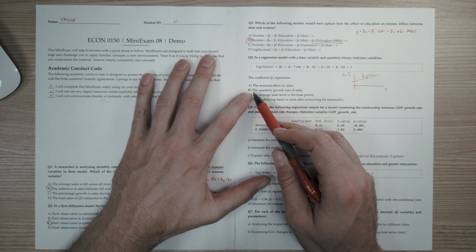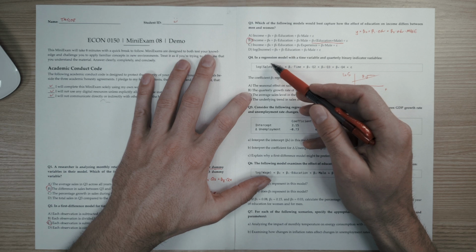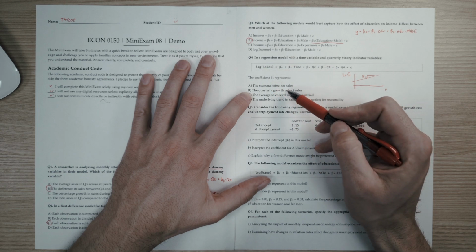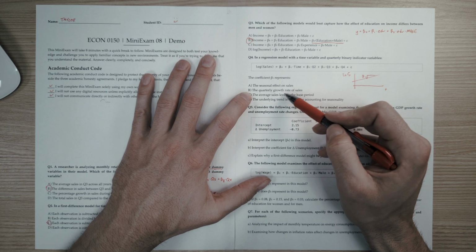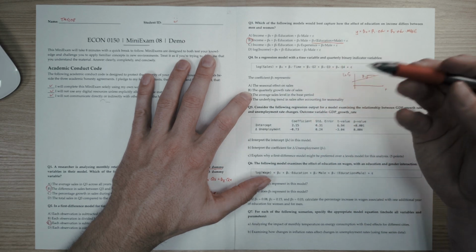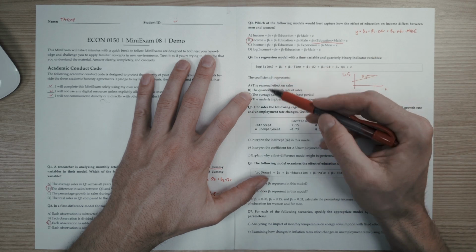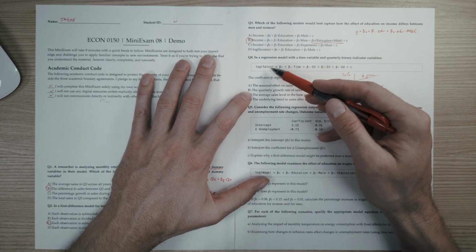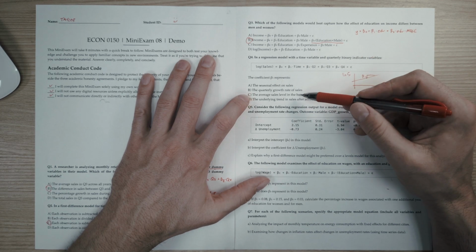B is maybe a little closer, the quarterly growth rate of sales, except here it's not about a growth rate. So we can actually rule this one out because this is talking about growth rates. If it were to say the average quarterly change in sales, log sales, that would be a reasonable interpretation of beta 1.